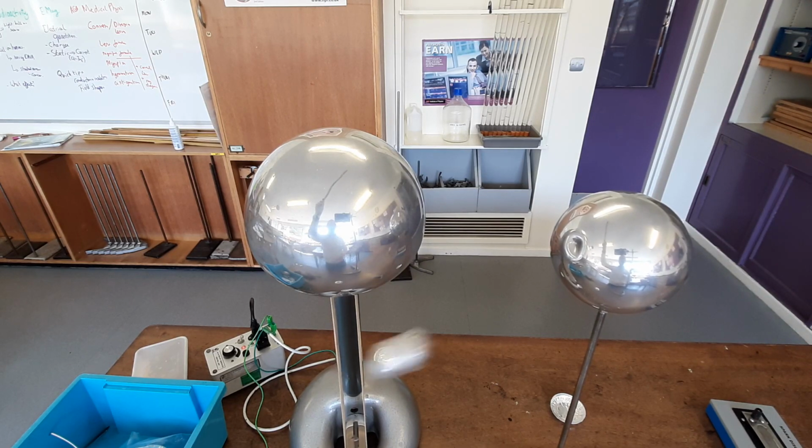So what's happening here is the ball is getting charged up by the Van de Graaff generator, carrying the charge over to the grounding dome and discharging itself. Whoa, cracky. At which point it discharges, gets attracted back towards the Van de Graaff generator because it's neutrally charged, picks up some electrons, becomes negatively charged again, flies away, and the process repeats. Ooh, it's quite exciting. All right, let's turn it off.